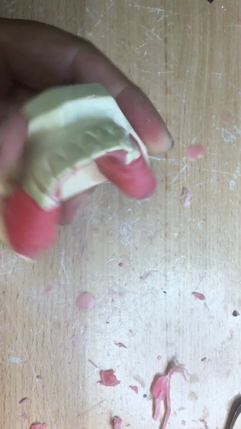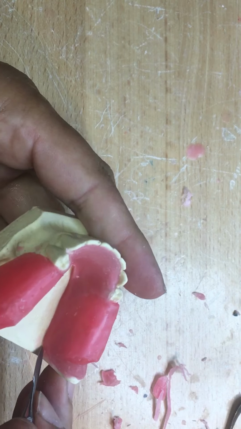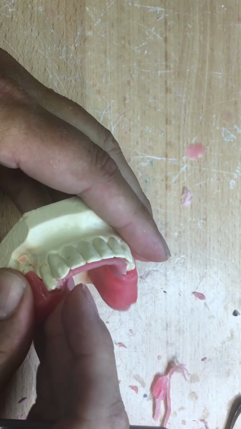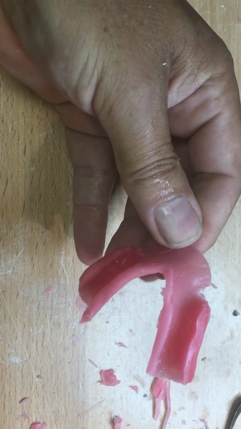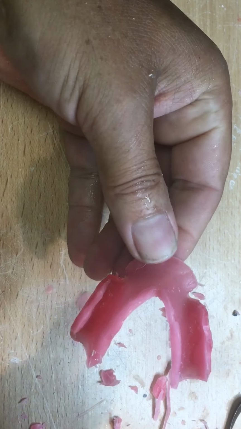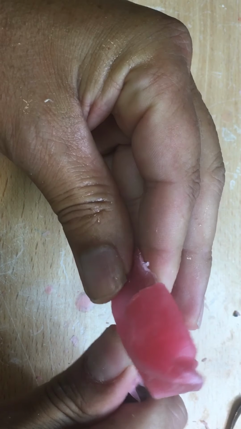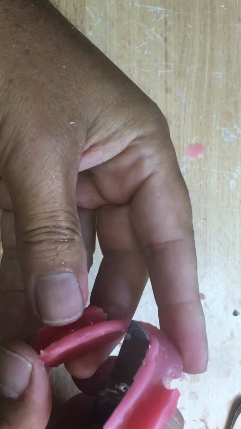Now, I'll be back in a second. I'm just going to cool that out. I lost patience waiting, so. As you can see when I take it off, it's almost seamless between my light cure and my base plate wax. Should be the same extensions of a denture.